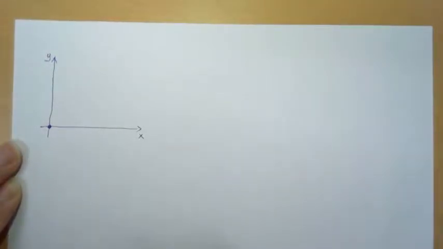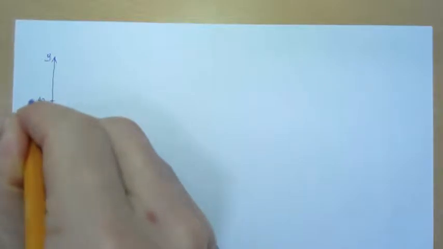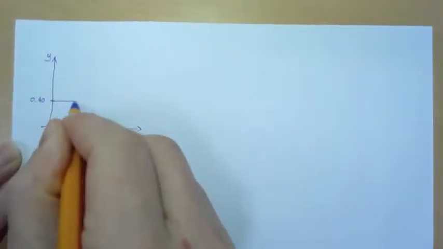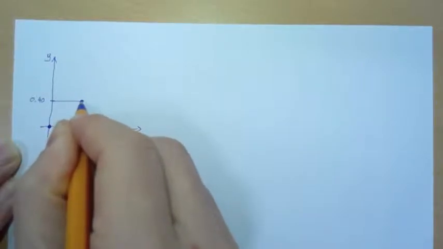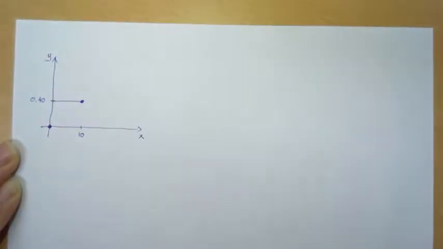Then what do we know? As soon as you start calling, you pay 40 cents, $0.40. And there you go. For the first 10 minutes, you're going to pay 40 cents. It doesn't matter if you called 1 second or 9 minutes 50 or exactly 10 minutes.